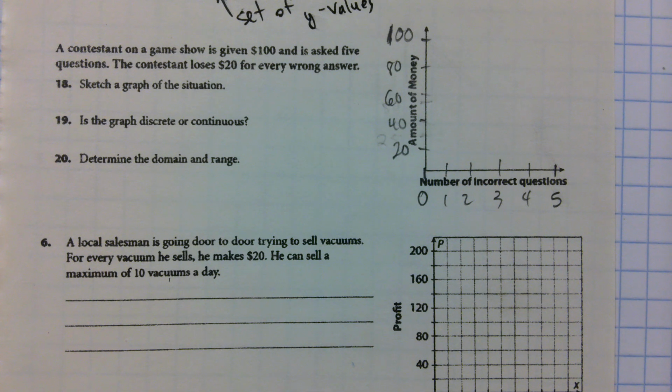Should look a little different. That's a lot of dots. Good dots, maybe wrong shape. Definitely don't want to connect the dots. You can't get half of the question right.